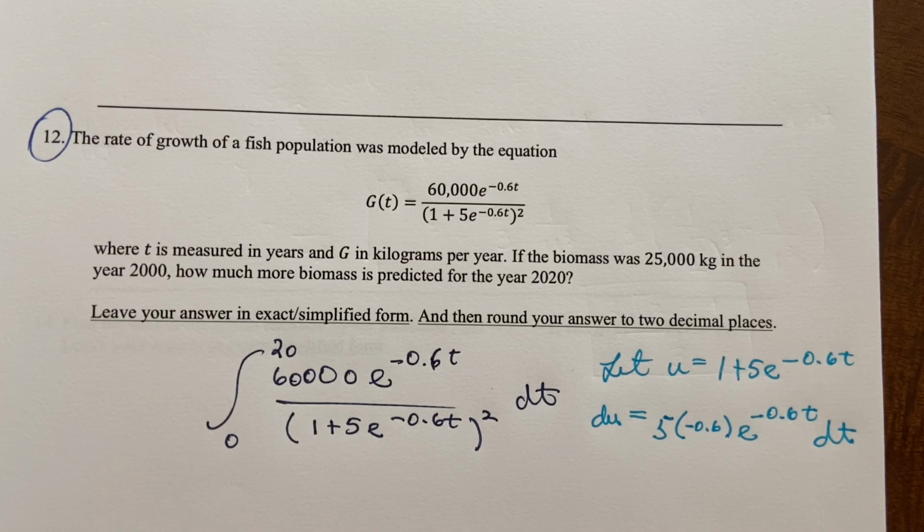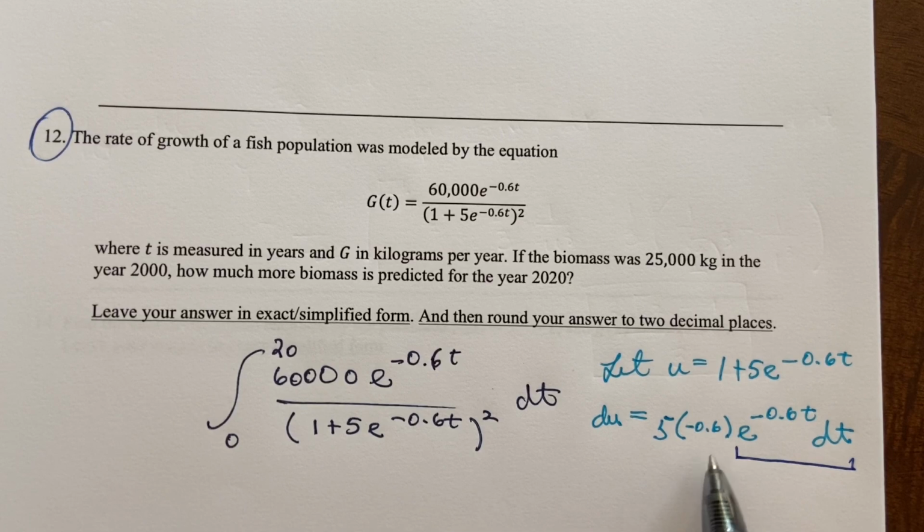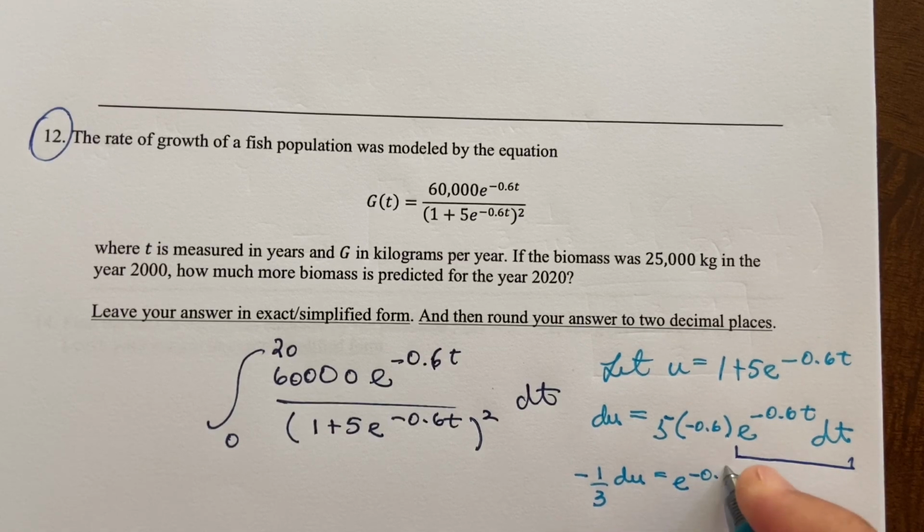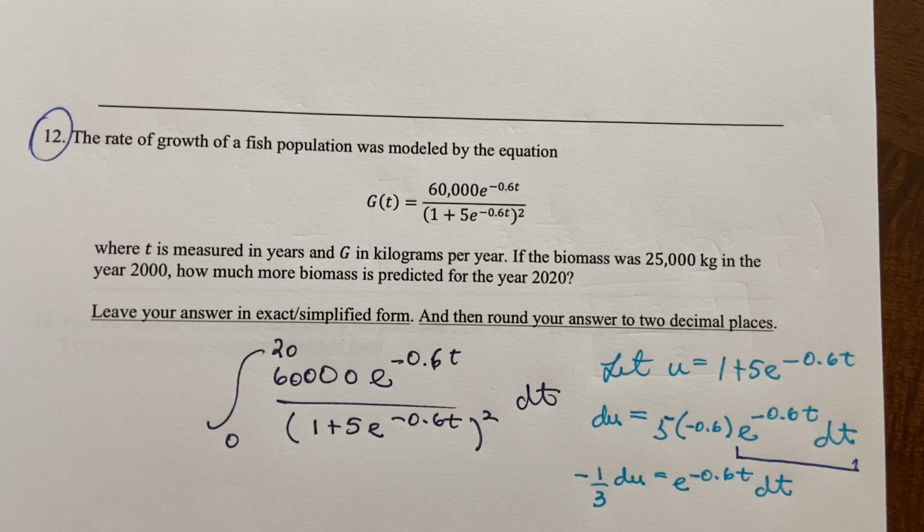And going ahead and isolating what we have. So what we have is this. So I need to divide by this stuff here. After dividing, that's the same as negative 1/3 du equals e to the negative 0.6t dt. So this is what will come in up top here.